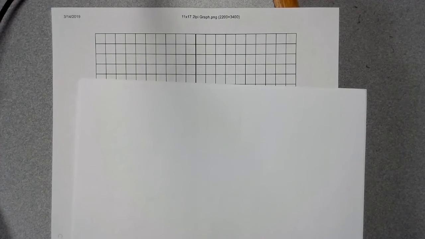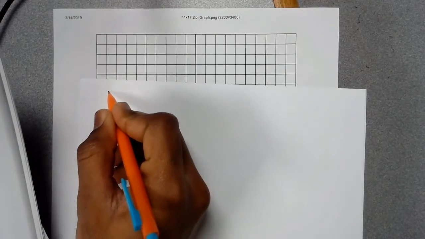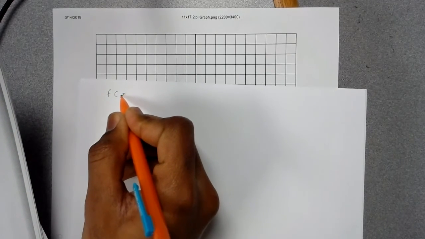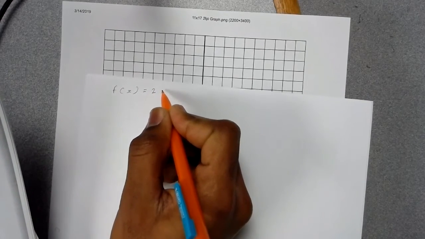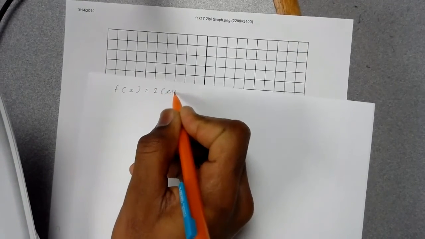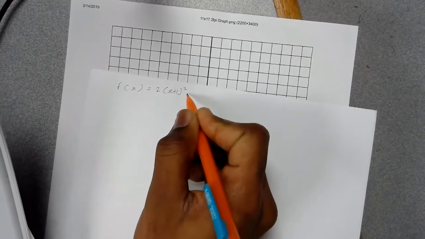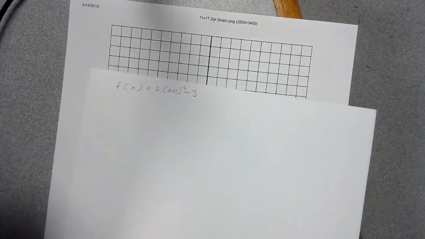My name is Ba. I'm the science and math tutor at. Today I'm gonna do some college algebra problems on section 3.5. I'm gonna go ahead and write the question: f of x is equal to 2 times (x plus 1) squared minus 3.